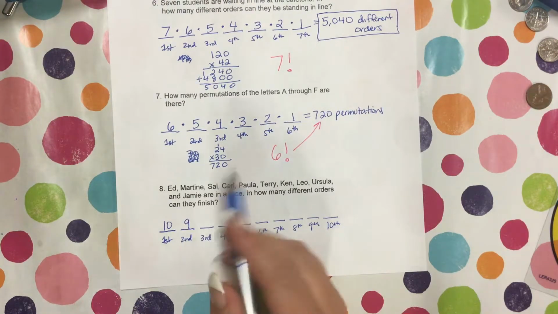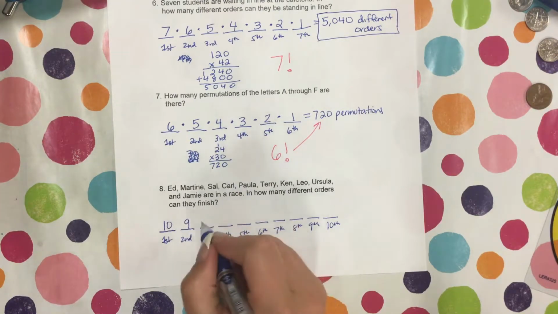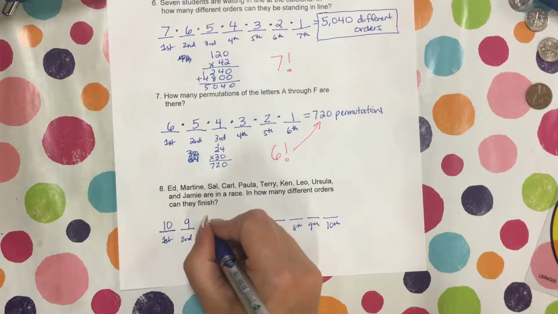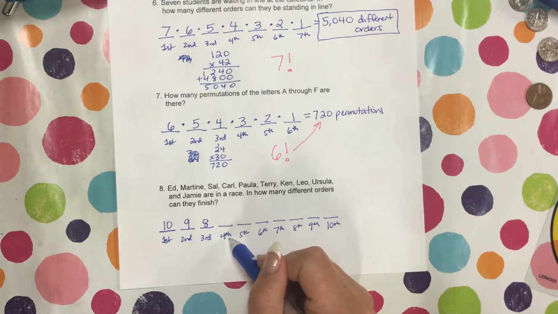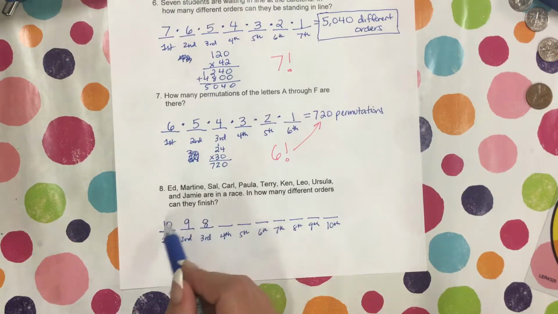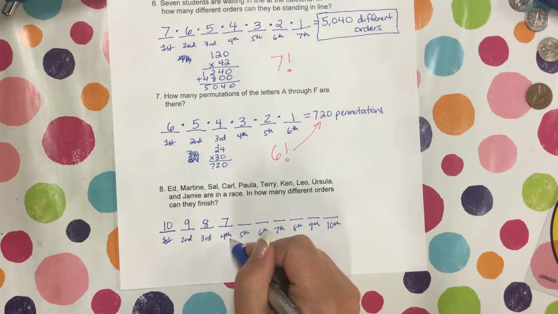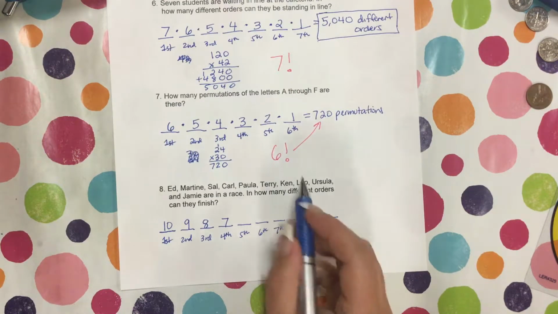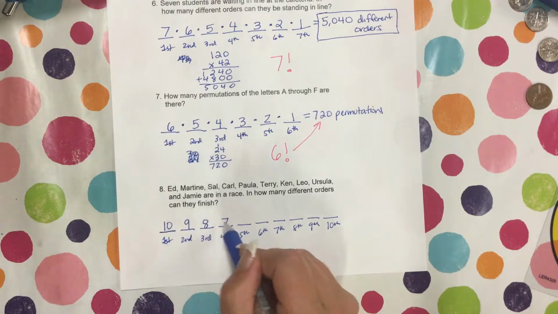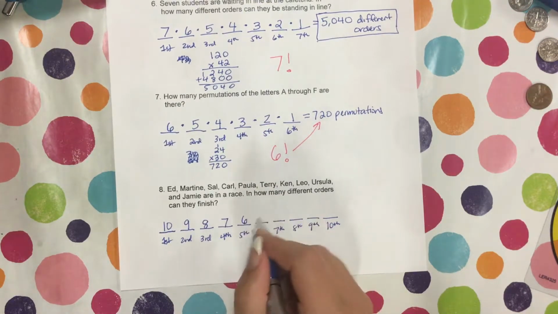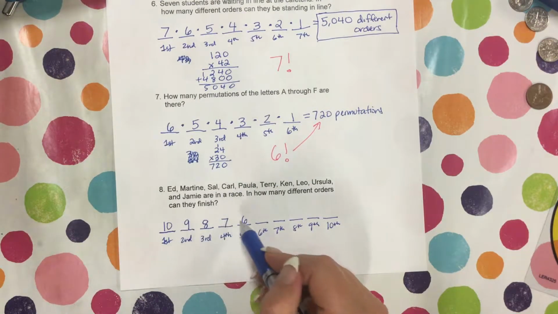What about third? Well, there's going to be a person here and a person here, which means those are 2 people that are going to be in those places. So there's only 8 people left that could be in third place. For fourth place, there's 3 people occupying these positions, which means there's only 7 people left that can come in fourth as options. For fifth, there are 1, 2, 3, 4 people here. So out of 10, there's only 6 people left that can be in fifth. For sixth, there's 1, 2, 3, 4, 5 people here.